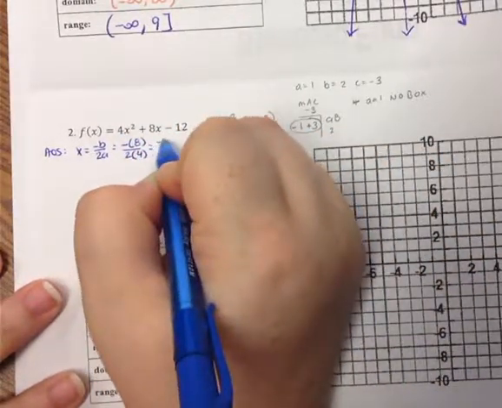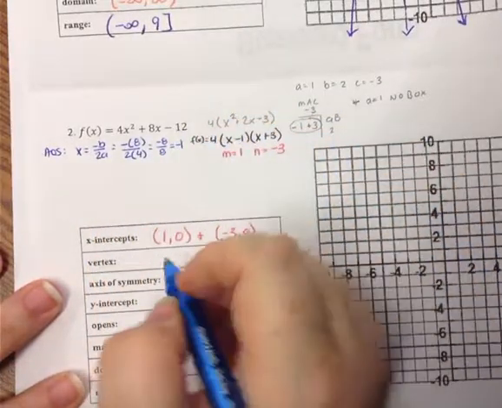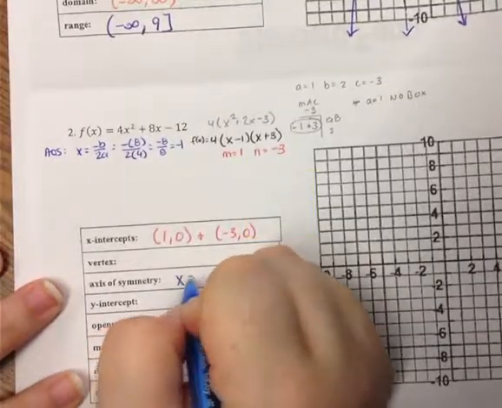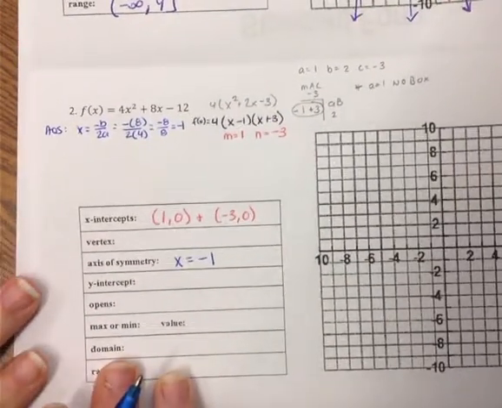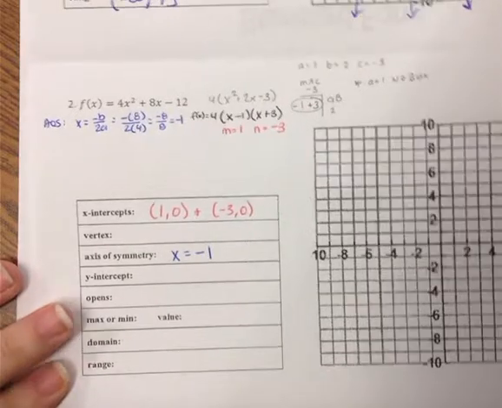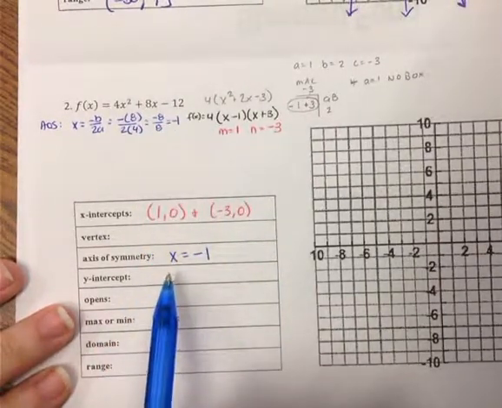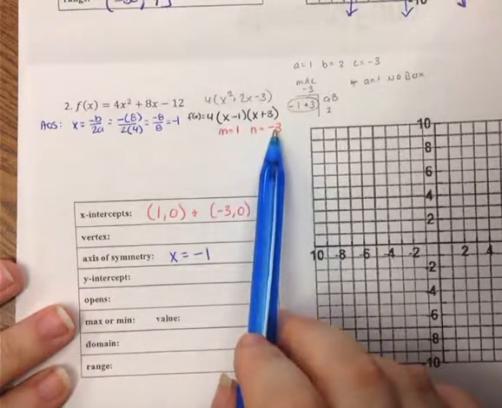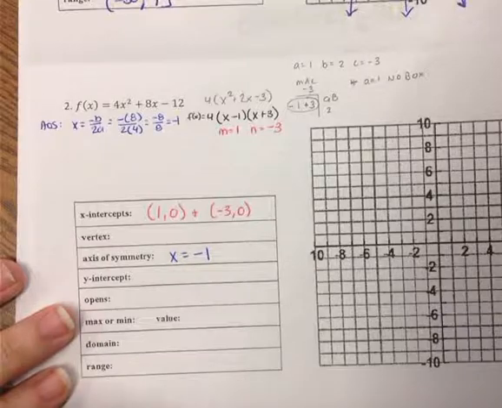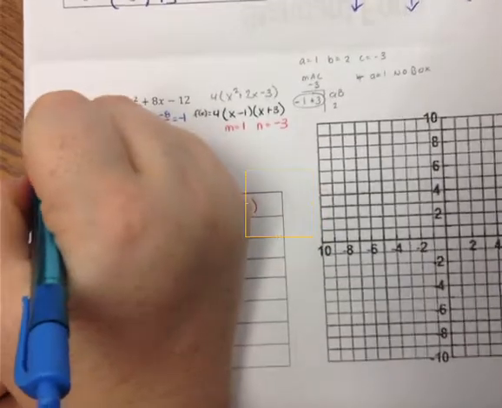So we have negative 8 divided by 2 times 4 is 8, which is equal to negative 1. So our axis of symmetry is x equals negative 1. You can still do 1 minus 3 is a negative 2, divided by 2 is negative 1. Same thing.